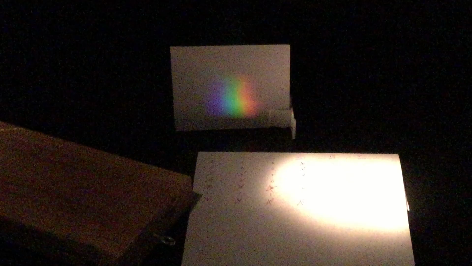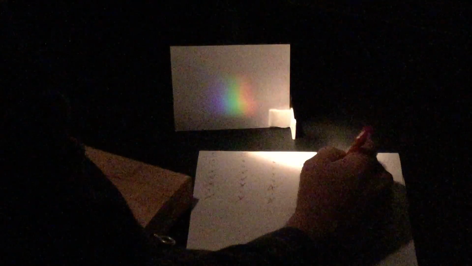So the purple in this one and the blue are unaffected completely. And what we get is a partial blocking of the red and the partial blocking of the orange, partial blocking of the yellow, and I think the green is staying as it is.